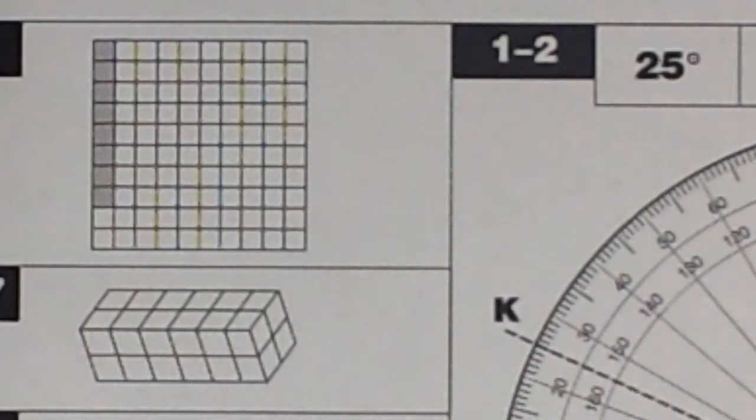Number 4. Write this fraction as a decimal. Number 5. Write this fraction and the decimal as a percent. It will give you the same percent.